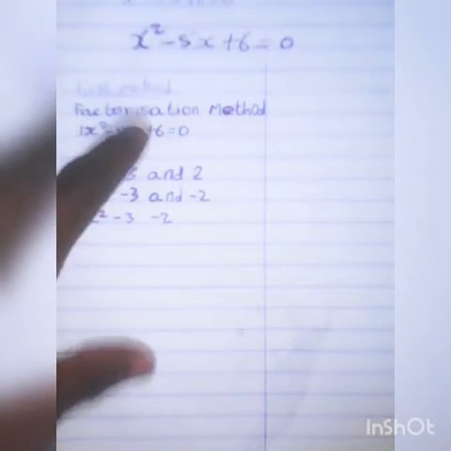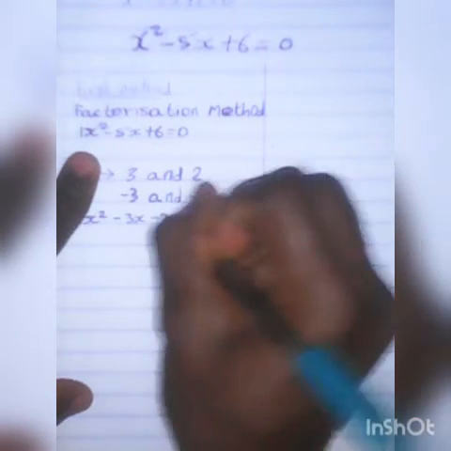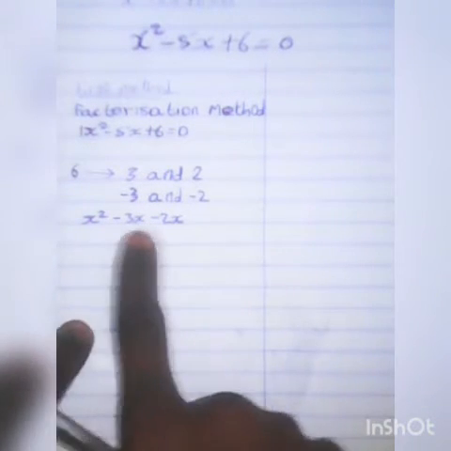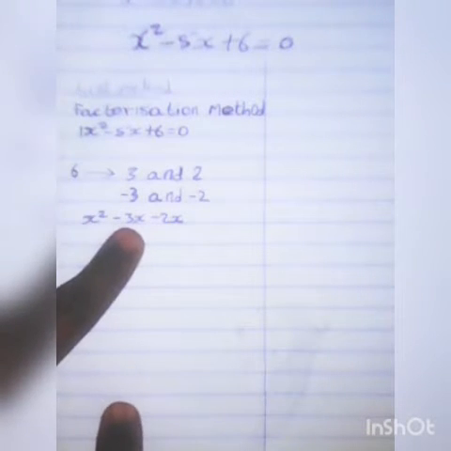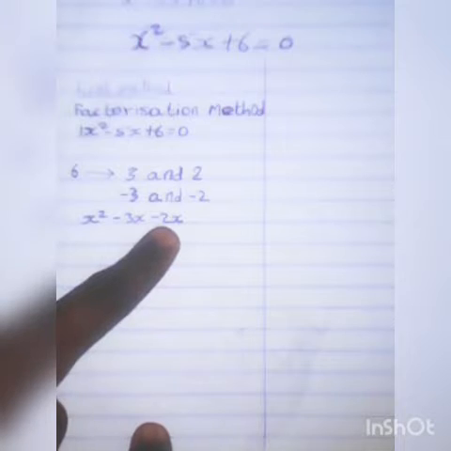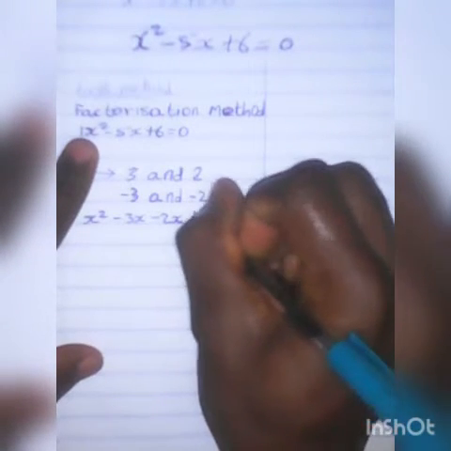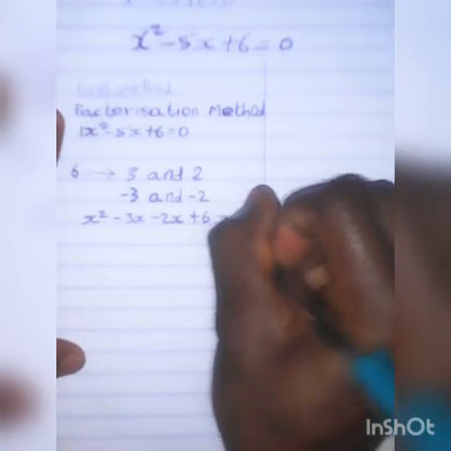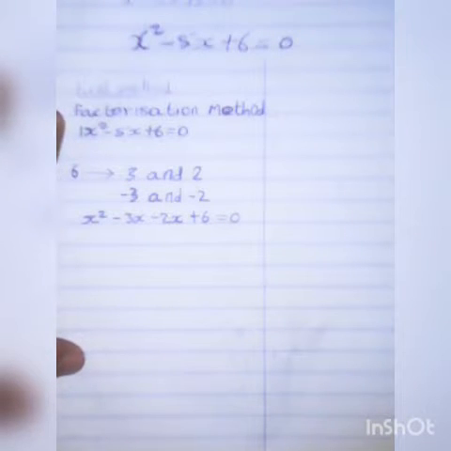Note there is x here, so we introduce x: minus 3x minus 2x will give us minus 5x. Minus 3 times minus 2 will give us plus 6. So we have plus 6 equal to 0.